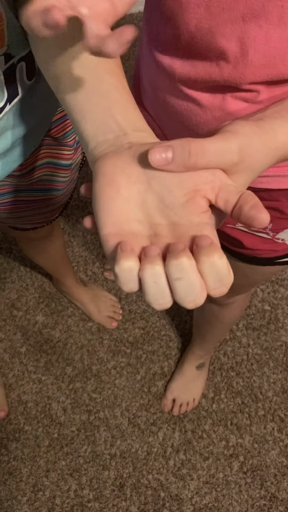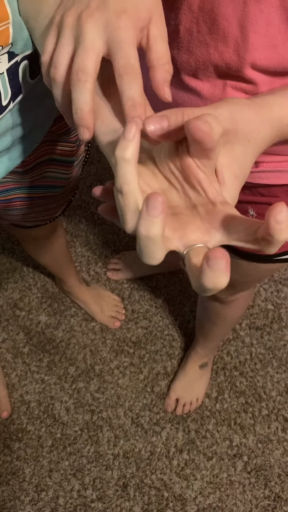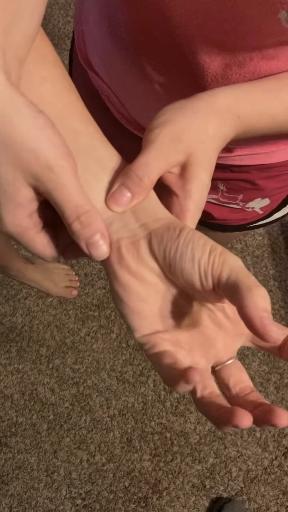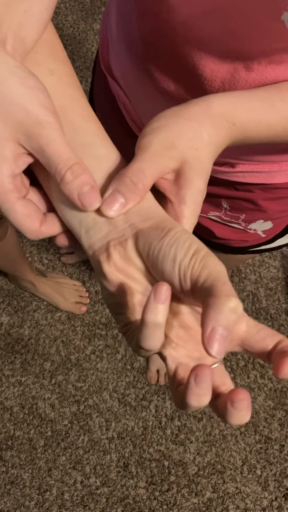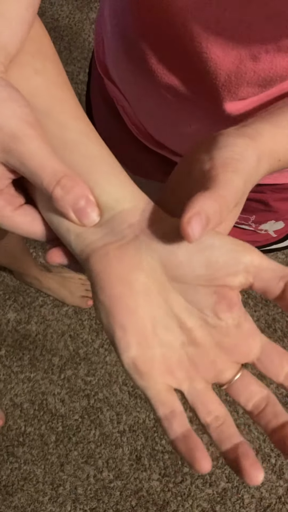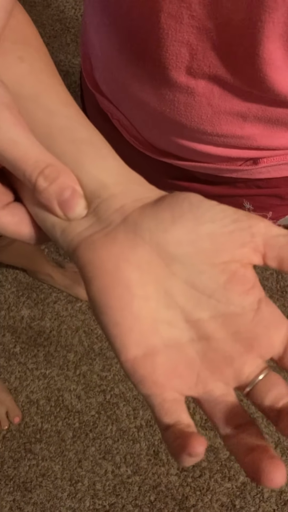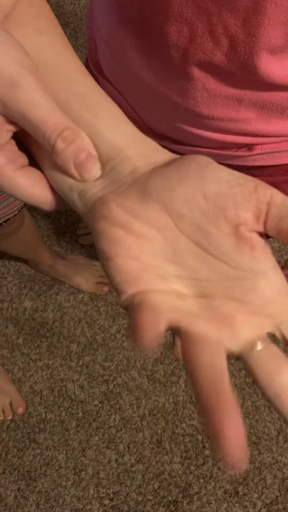So now we're going to find the flexor digitorum superficialis. So you're going to flex your fingers. Do like this. Okay, so I need to find your palmaris longus. That's weird. Palmaris longus. And then the flexor ulnaris. So you can feel a little soft spot right here, and wiggle your fingers. So you're going to feel a muscle contracting right in there.